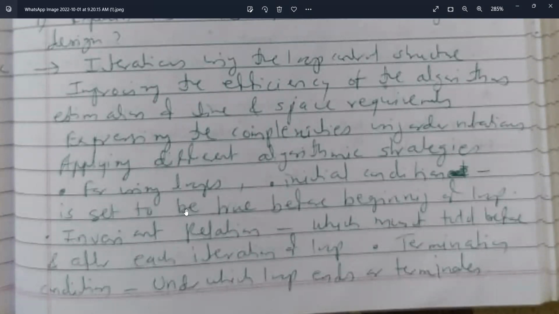Initial condition, which is true before beginning of loop. Invariant relation, which must hold before and after each iteration of loop. Termination condition, under which loop ends or terminates. Next, example based on iterative design issues.